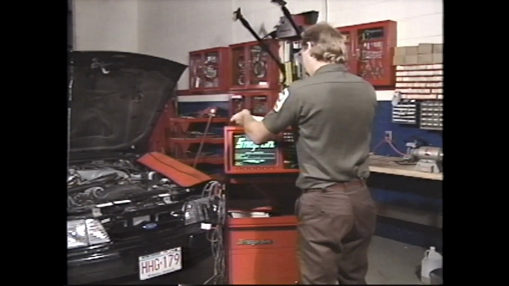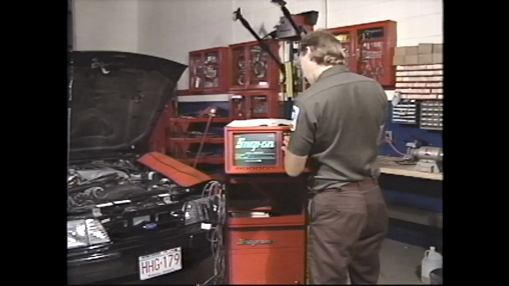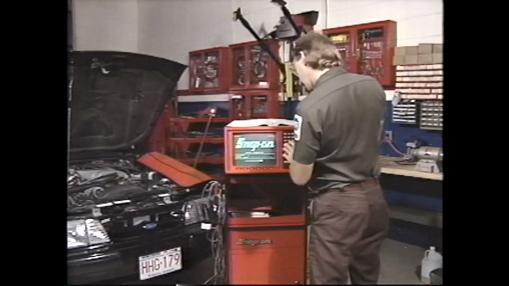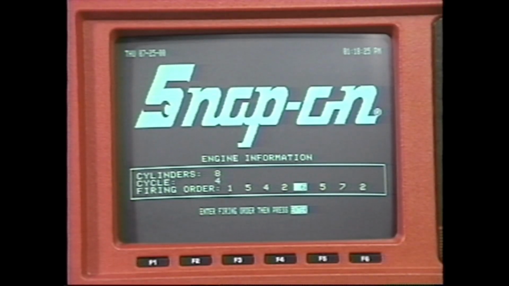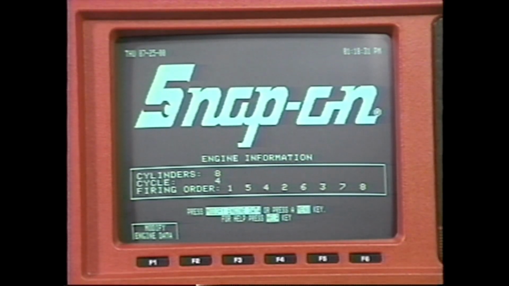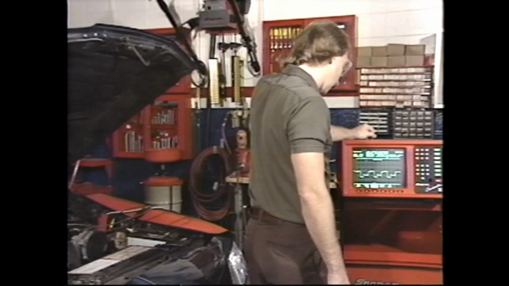Each time you turn on the scope, the first screen, the Snap-on screen, will appear. Enter the correct engine information for the vehicle you're going to test. The Counselor 2 will test virtually any vehicle on the road with engines ranging from 1 to 16 cylinders. Be sure that the information you're getting on the scope is correct.